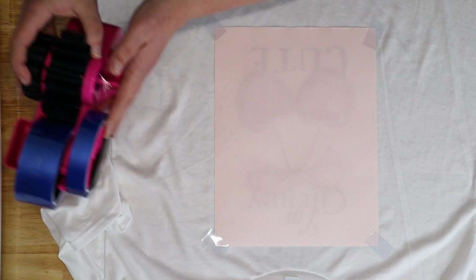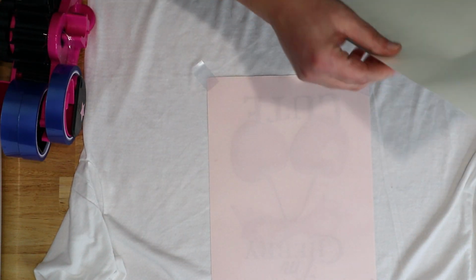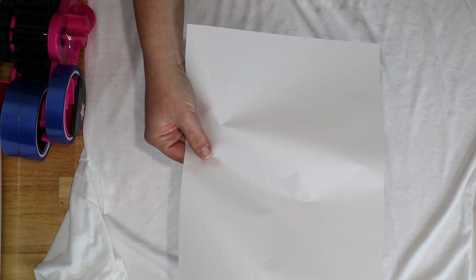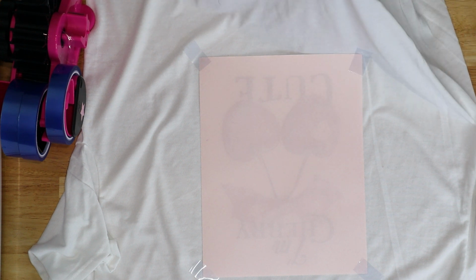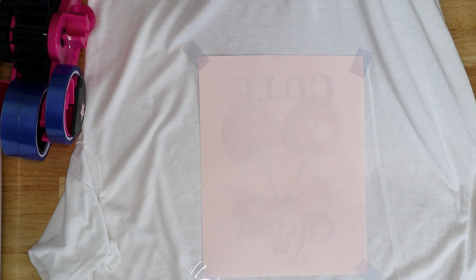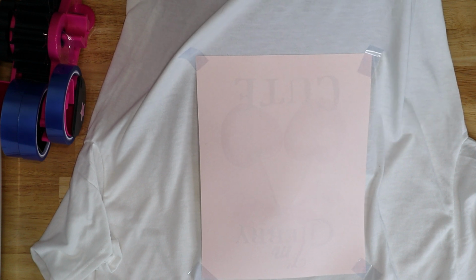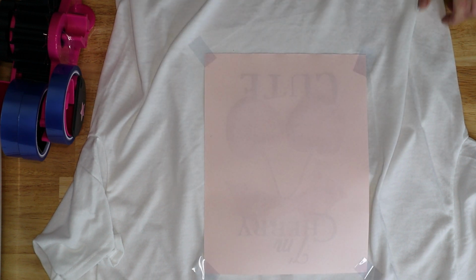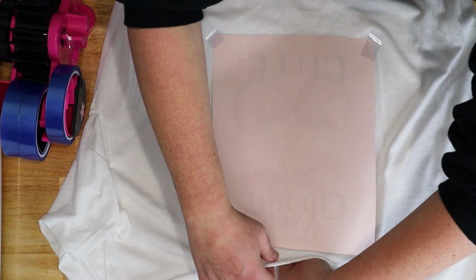Now, another really important step when you're doing these shirts is not only do you want a piece of butcher paper on top of your design to help protect your press, but you also want to put a piece in between your shirt and the design here. You want to put it in between those 2 layers, because if you don't, this design can actually print onto the back of your shirt, and you definitely don't want it to do that.